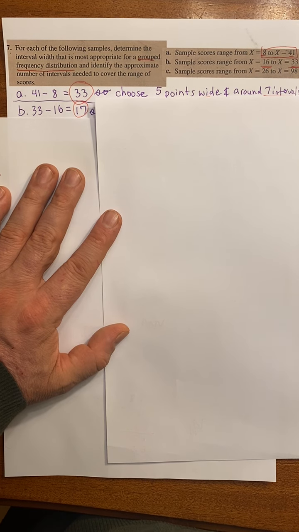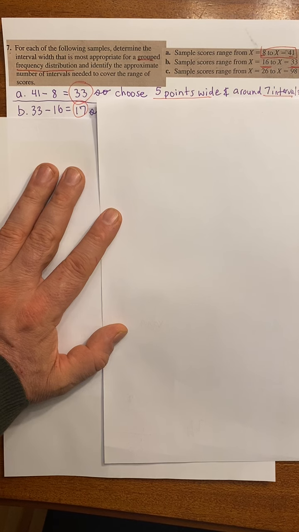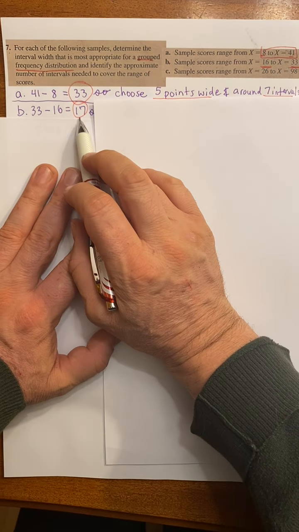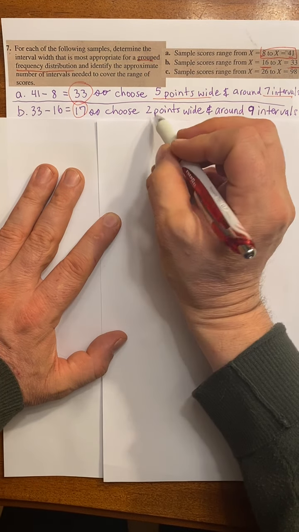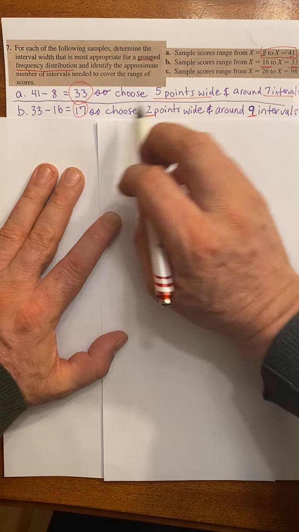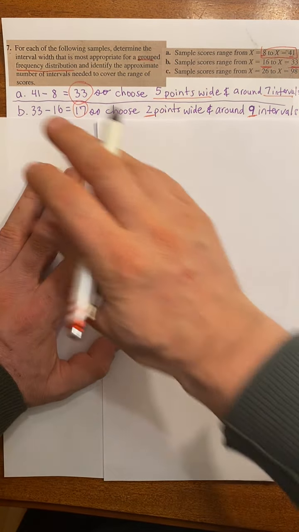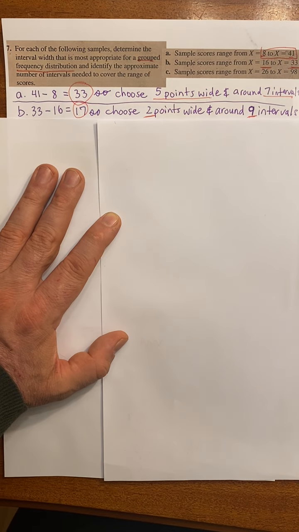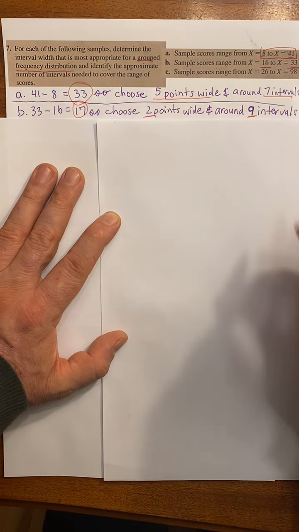So again, I'm going to think of two numbers I can multiply by each other that would give me something close to 17. Those two numbers that we came up with were 2 and 9, right? Because 2 times 9 gives me 18. 18 is above 17, so I can capture all the numbers. Let's go ahead and move on to problem number C.